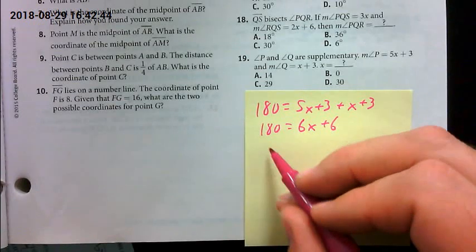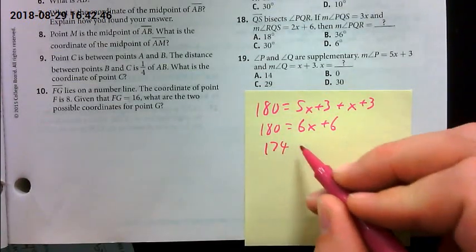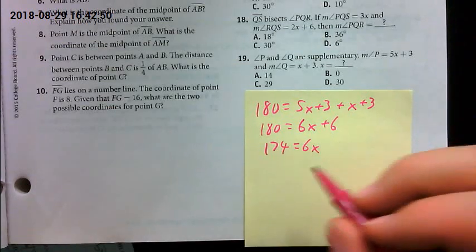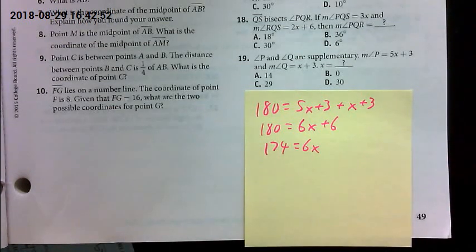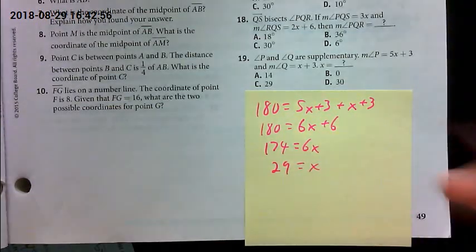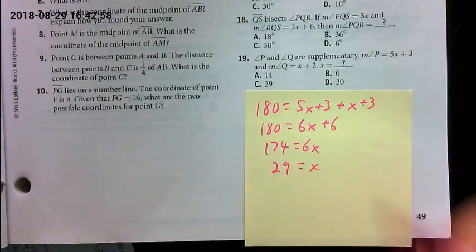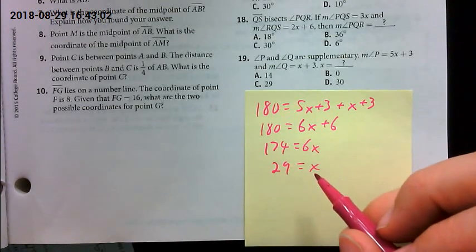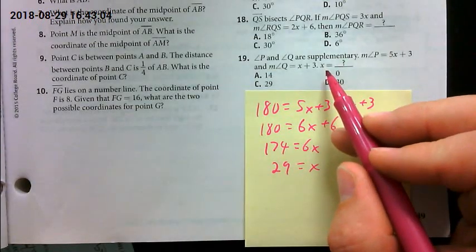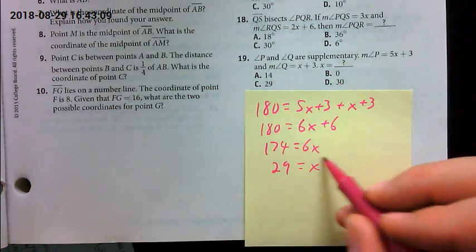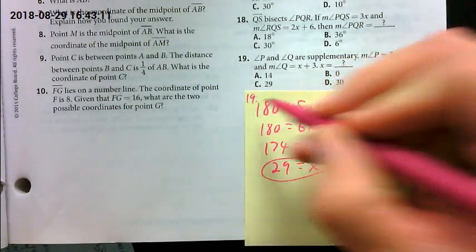Subtract off 6 from this, and you have 174. Divide by 6, and you get 29. Is that our final answer? That is our answer, because they just wanted x this time. So C was 29. And that was for 19.